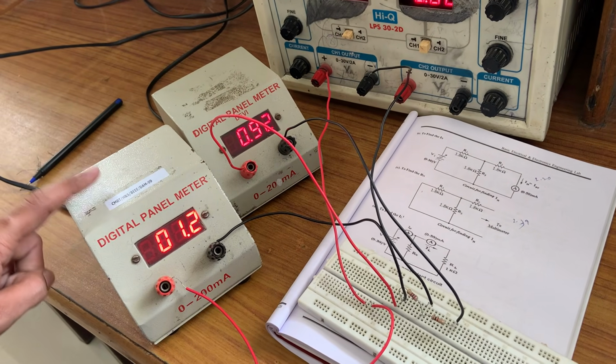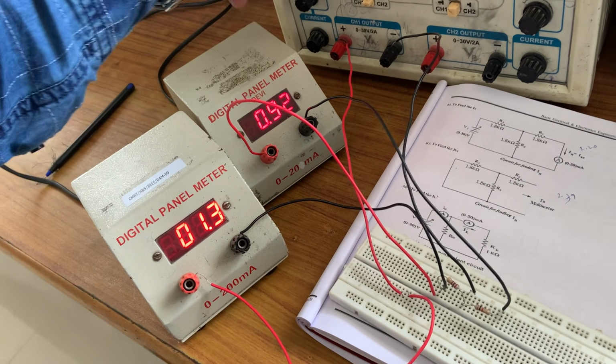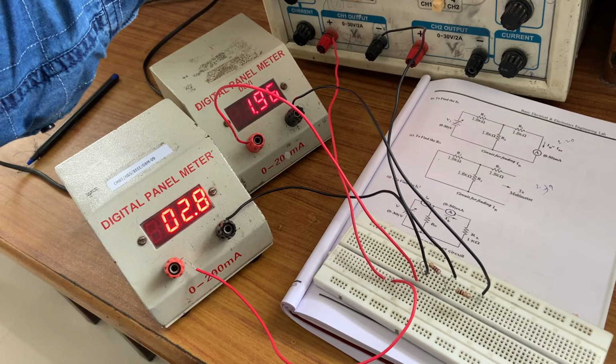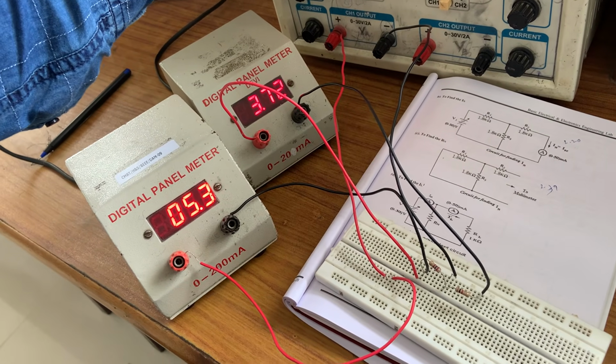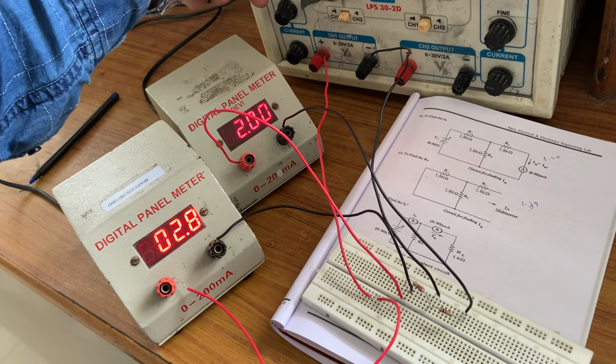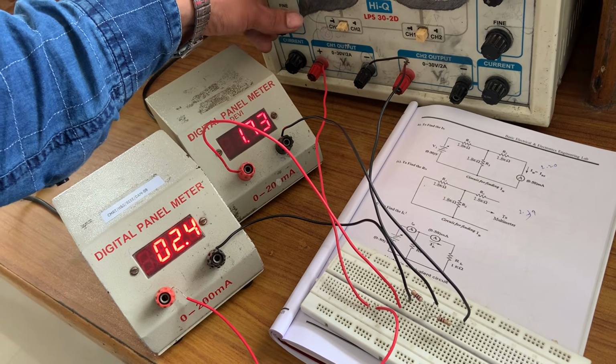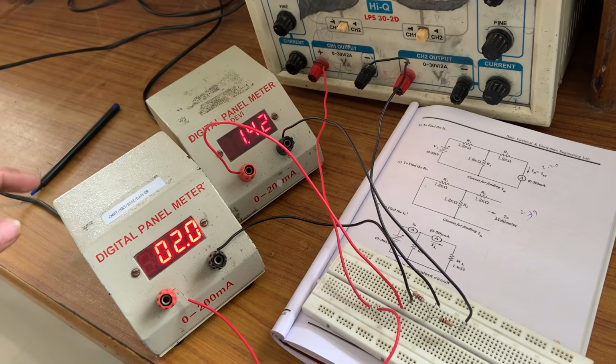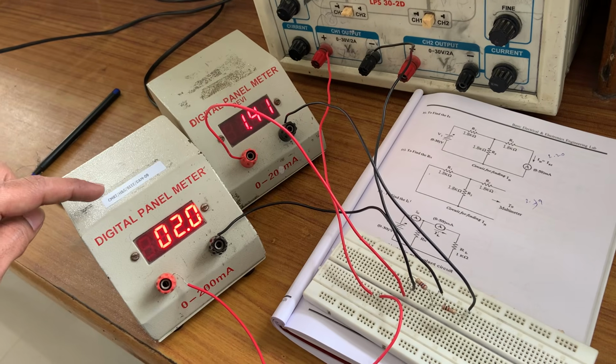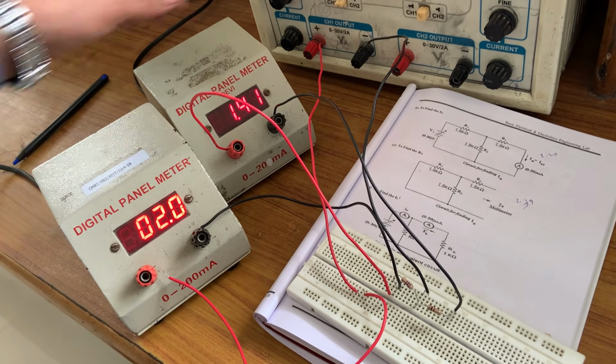In the first ammeter we need to apply the 2.2. Now I am applying this 2.2.